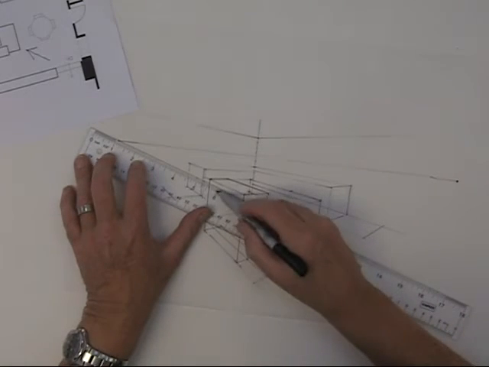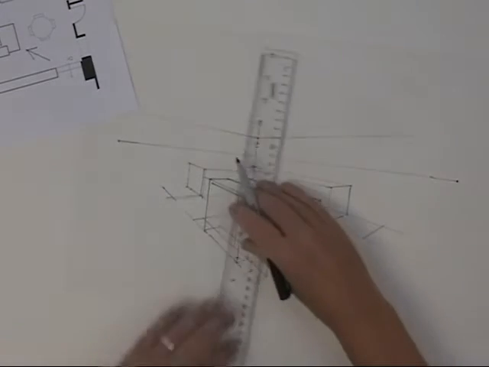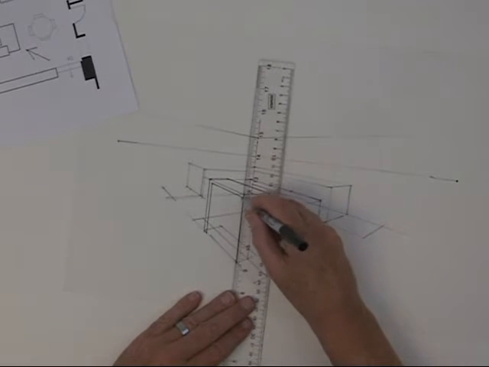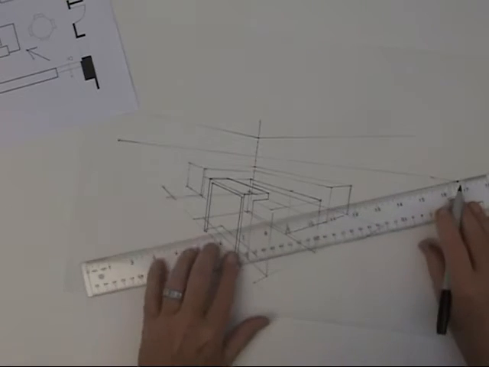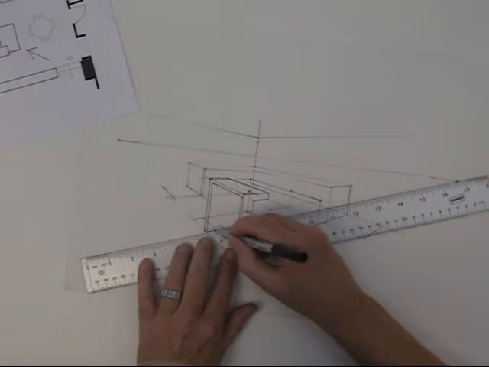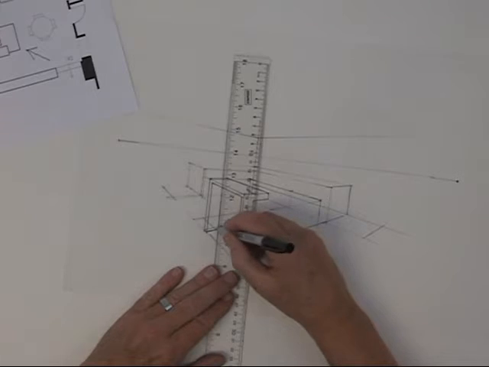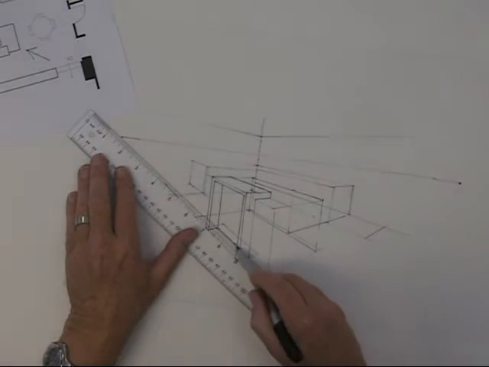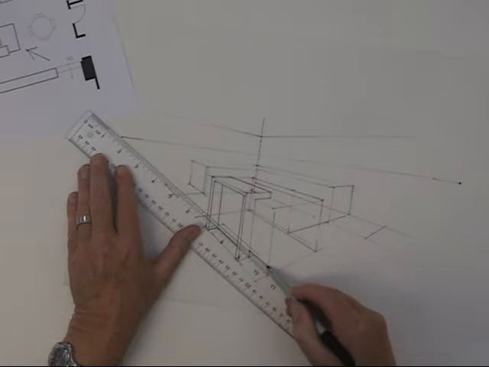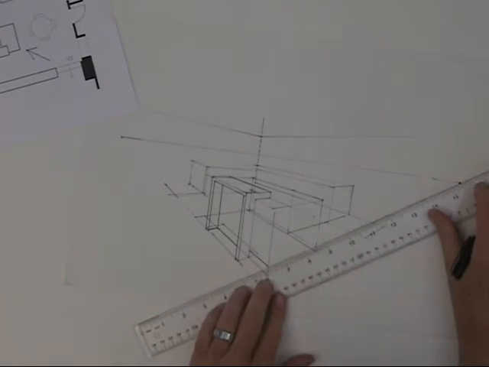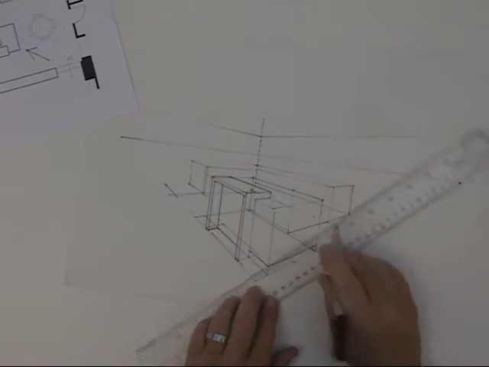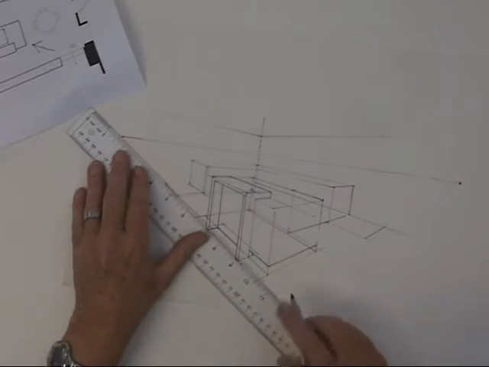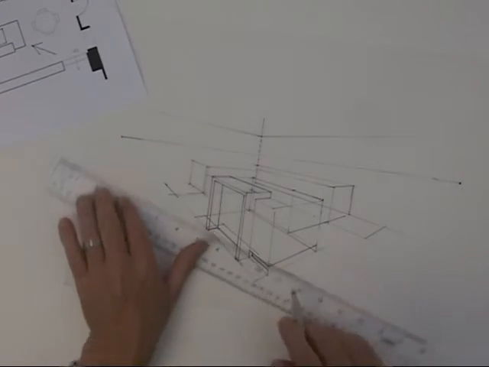All right, the eating bar has got a knee well in it, so I'll just make this a little darker line. And the knee well has got some depth. And now the island has a toe kick on it, so I'm going to add the toe kick. Again, everything is being estimated by eye. Heights are all projected from the rear corner of the room.